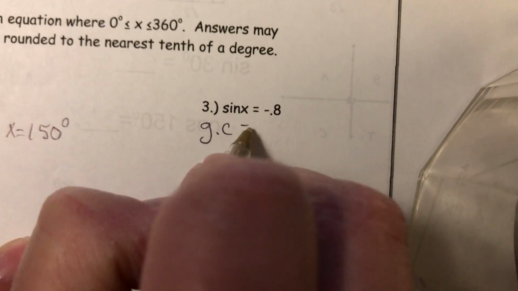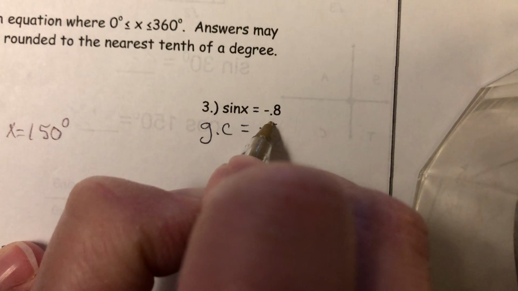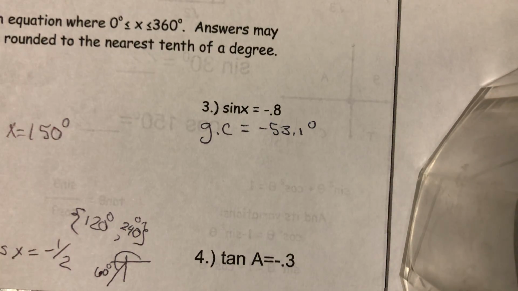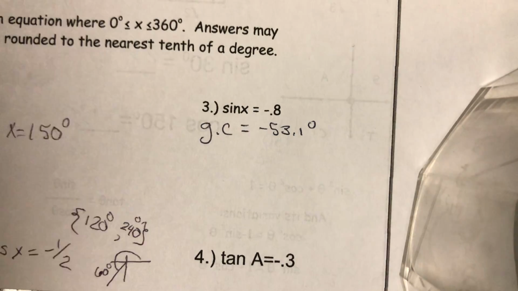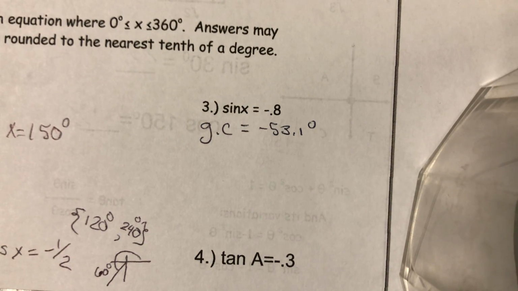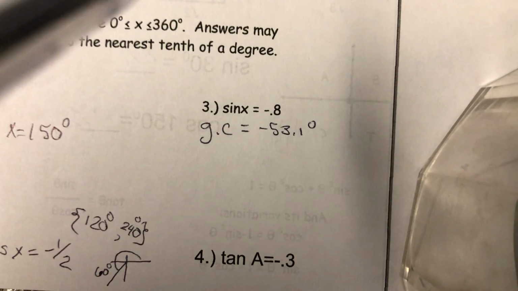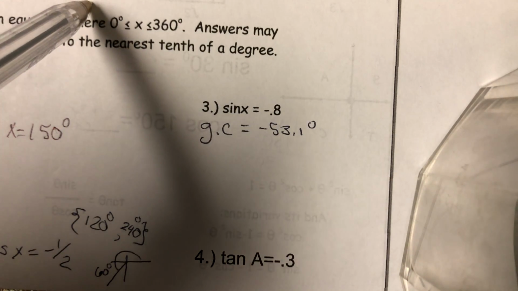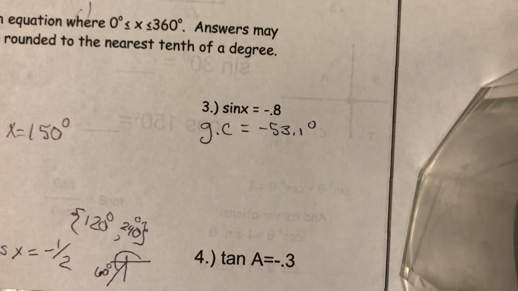So I'll write that down. The graphing calculator gives me the angle of negative 53.1 degrees. Alrighty. The directions do clearly state 0 degrees up to 360. If I were throwing a dart, which is most likely accurate for me, I totally missed because I have terrible eyes. Right there. Negative 53.1 does not fall within the domain that they asked for in this particular problem.